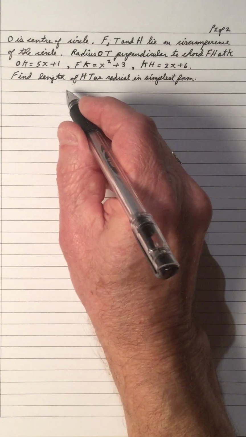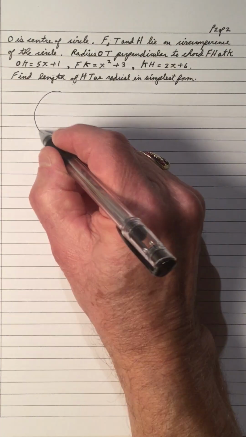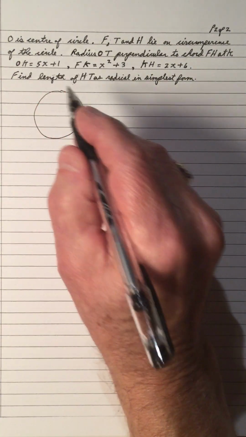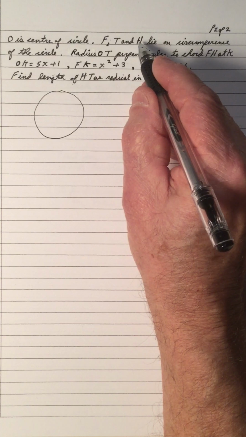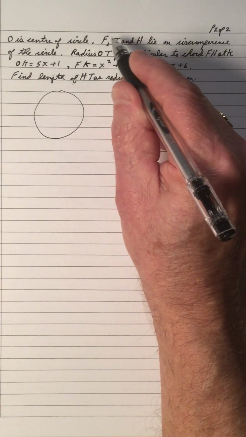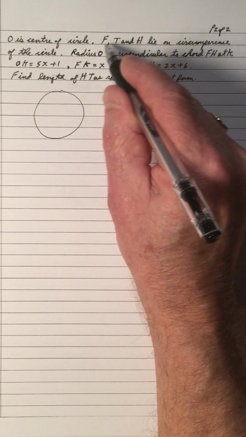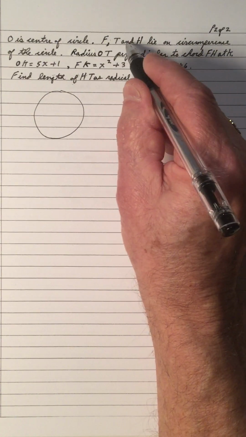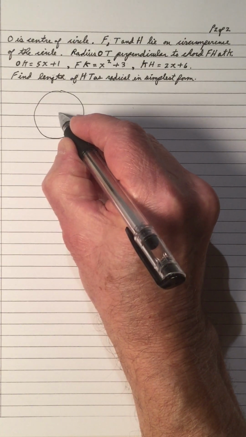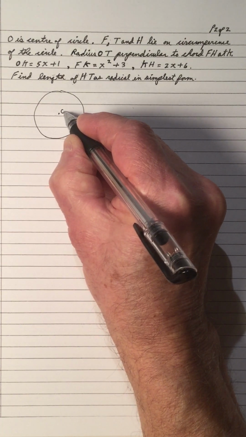So we have a circle. So we draw a circle. And it says the points are on the circumference of the circle. So are the points in this order? Is T between F and H as it says here? We got to make sure. So let's read. It says O is the center. So let's make O the center.